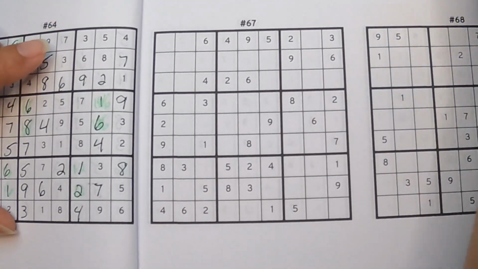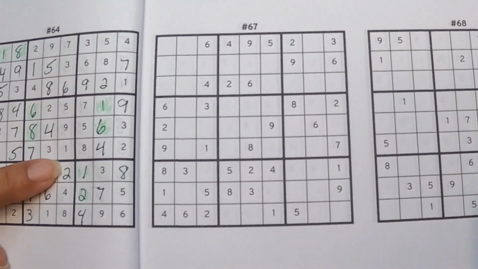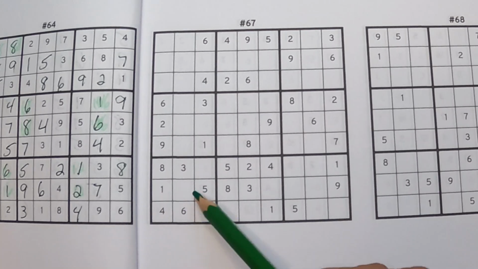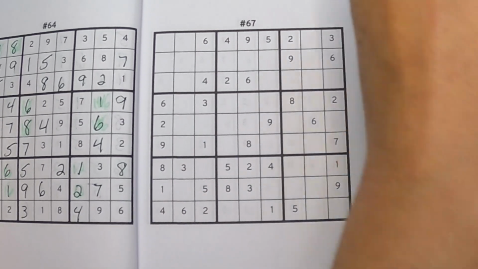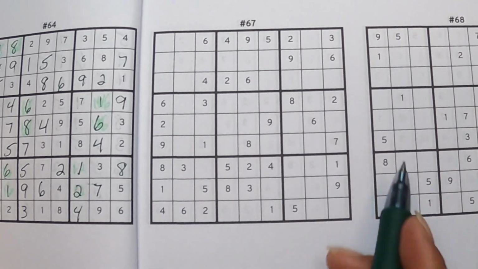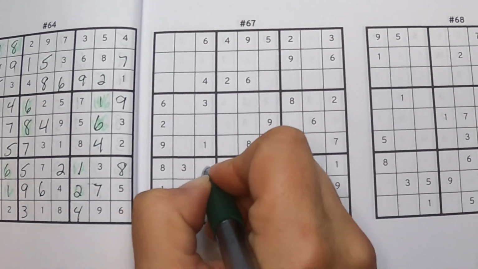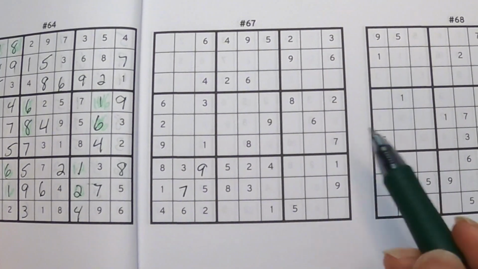Looks like today we're doing puzzle number 67. If we start with this box, we're missing 7 and 9. We've got a 9 here, so 7, 9.